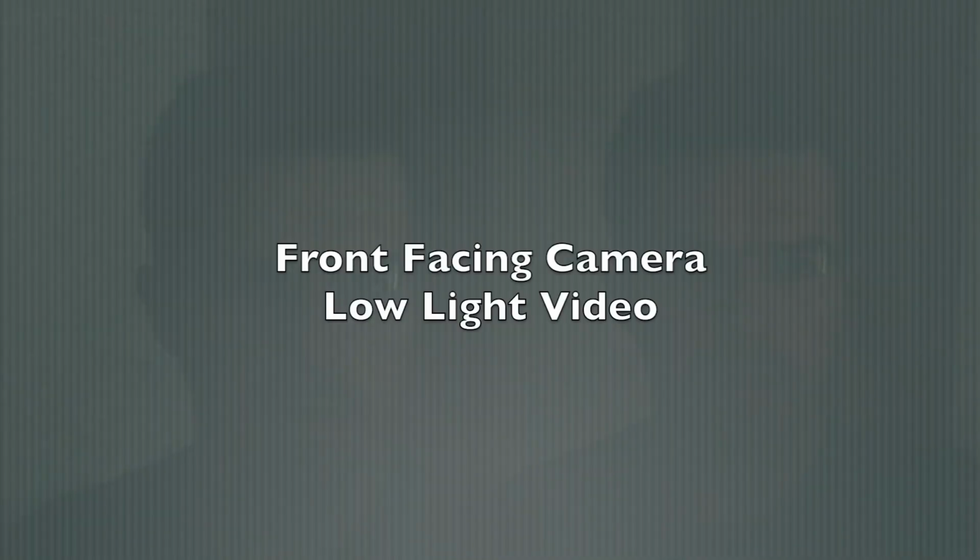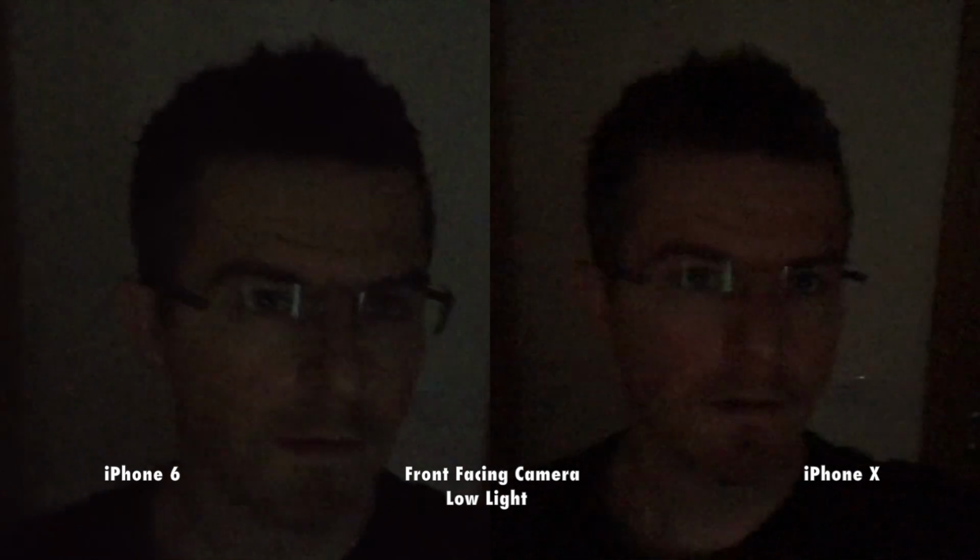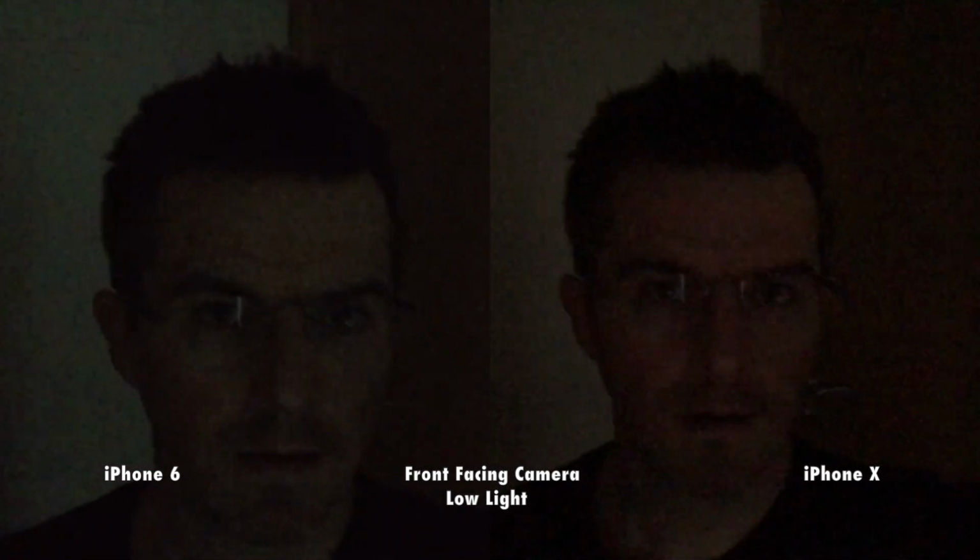Looking at a low-light video with the front-facing camera, I'm a little bit disappointed with the iPhone X here. There's not that much difference between the shots. Both shots are very grainy, and I feel like the iPhone 6 is more color correct here, but the iPhone X does a slightly better job when you have a brighter background, such as daylight from a window. But both phones produce quite bad results in low light with their front-facing cameras.